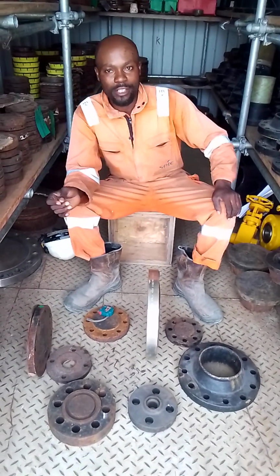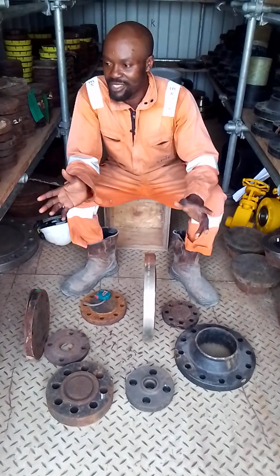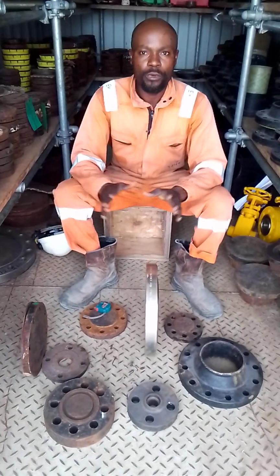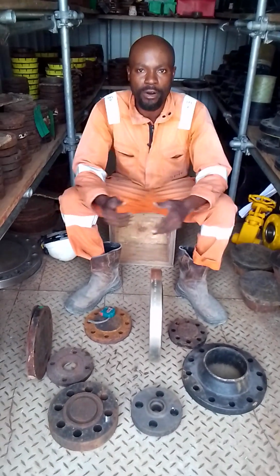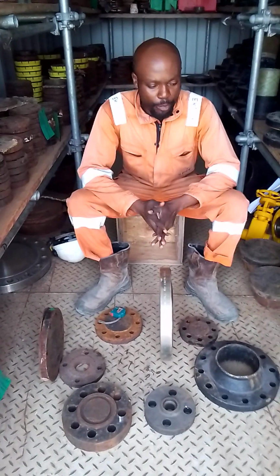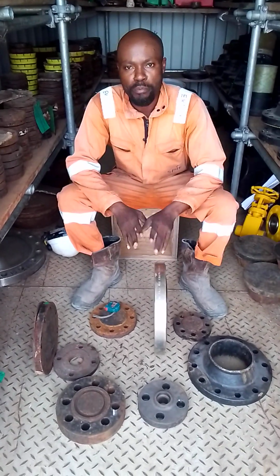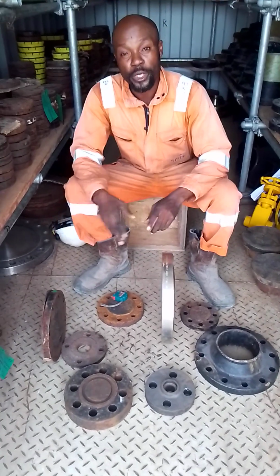Today we'll be talking about flanges. As you can see, I'm in a flange container. Here is a flange container and we'll explain more on flanges. We'll be looking at flange measurement and evaluation, how to measure a corroded flange.